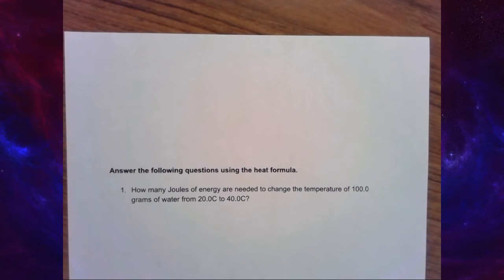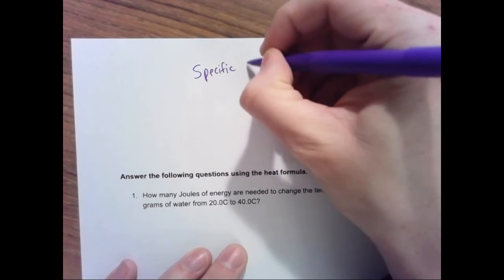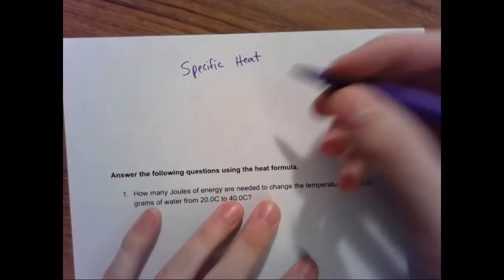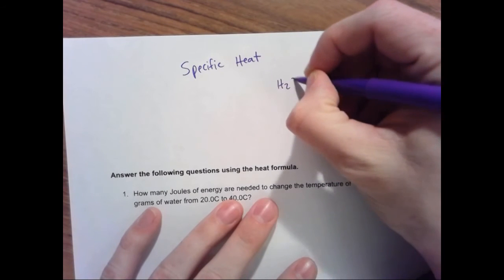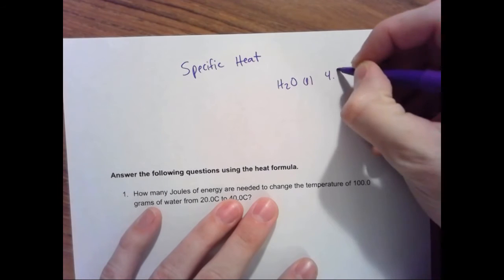Okay, so the next thing I'm going to talk about is specific heat. Specific heat is different for each substance, and it is the amount of energy needed to raise 1 gram of whatever substance by 1 degree Celsius. The specific heat for water, liquid water, is 4.18.